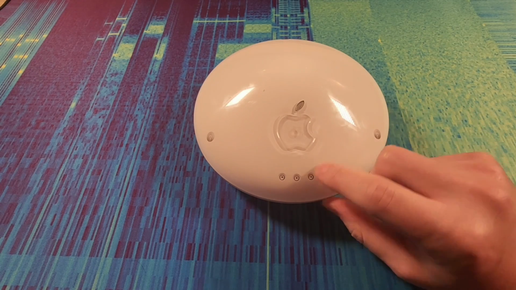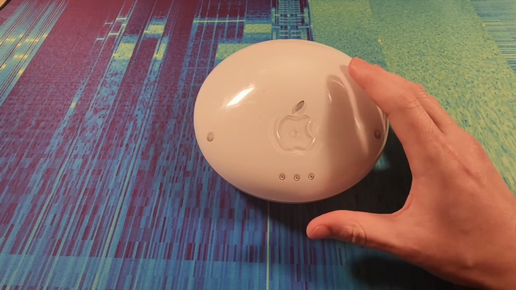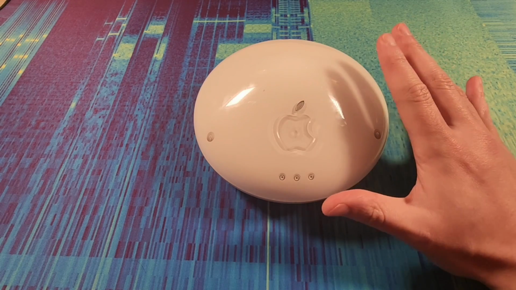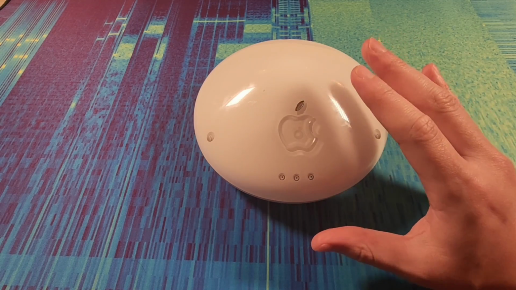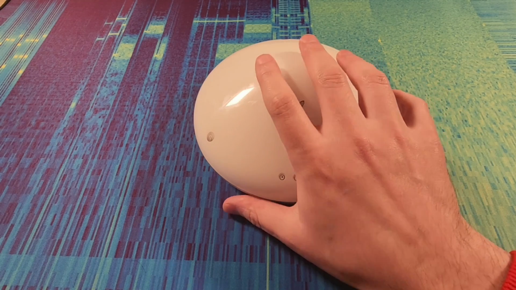A little gem fell off the apple here, and there you've got some status indicators, but it used 802.11b, had amazing speeds of 11 megabits per second, and supports WEP. We'll talk about that in a bit.